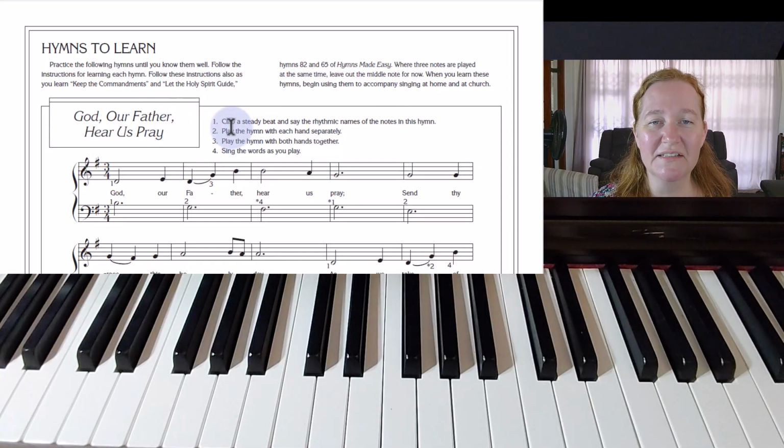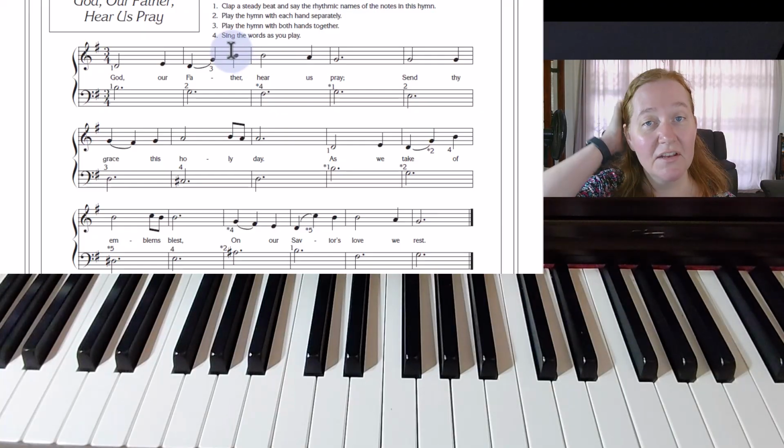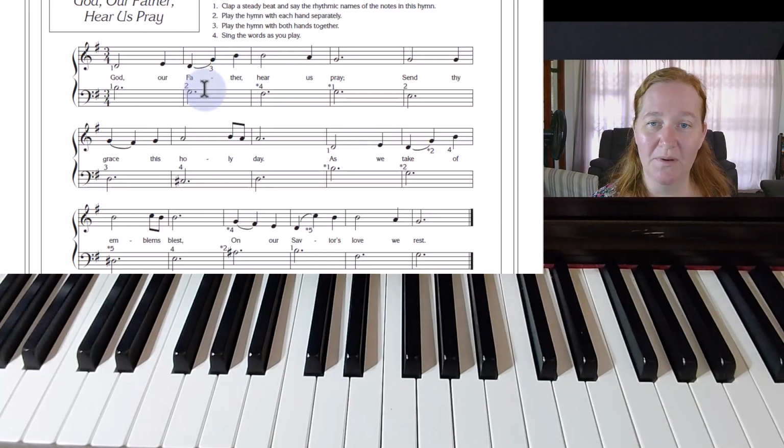So first, here it says, clap a steady beat and say the rhythmic names. I'm just going to count that out. So I'm going to do the right hand and then the left hand. And then it says, play the hymn with each hand separately, and then play the hymn with both hands together. And then finally, once you know how to do that, then you want to sing the words as you play.